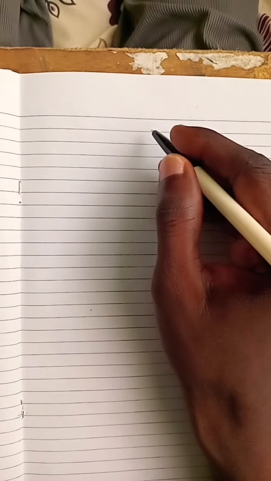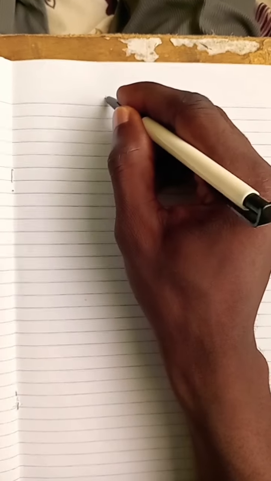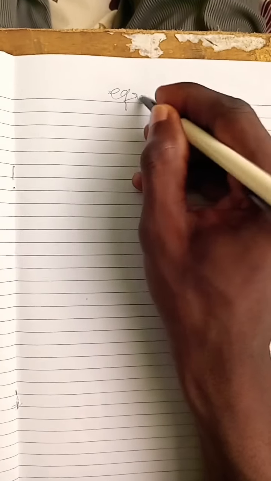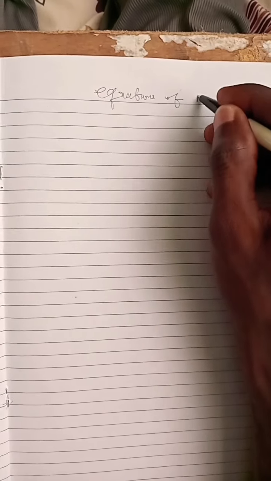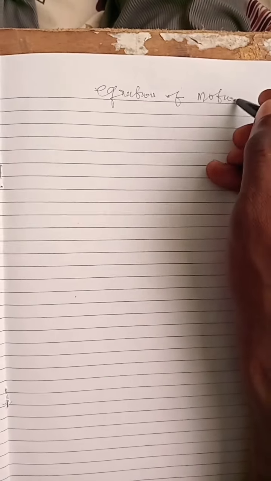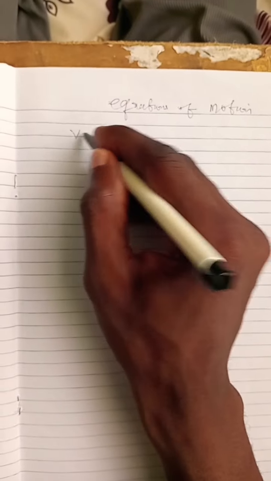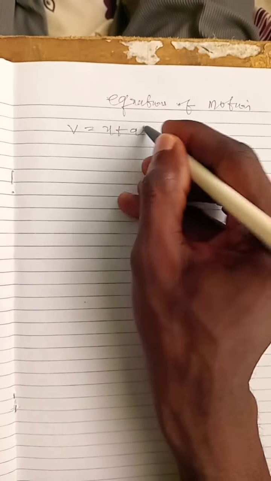Now we want to prove the equations of projectile motion. So let's refer to the equations of motion, stated by Sir Isaac Newton. So the first equation of motion is V is equal to U plus AT.